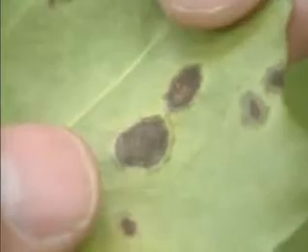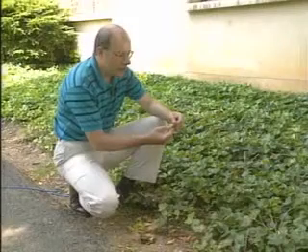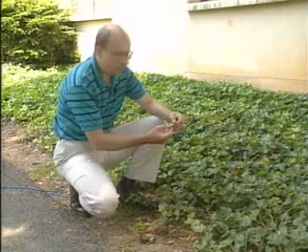Another way you can tell a bacterial disease is if you look at the underside of the leaf. Now, very frequently, the underside of the leaf spot will have sort of a greasy appearance, and sometimes it has what we call a water-soaked appearance. And that's a good way to tell that you have a bacterial leaf spot.